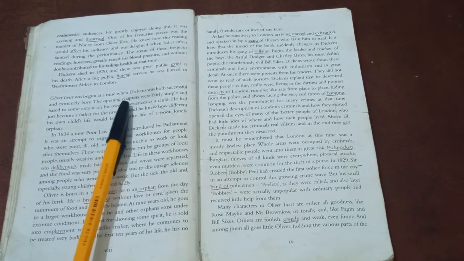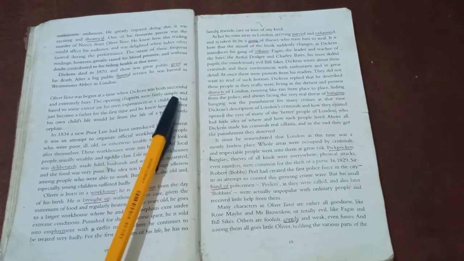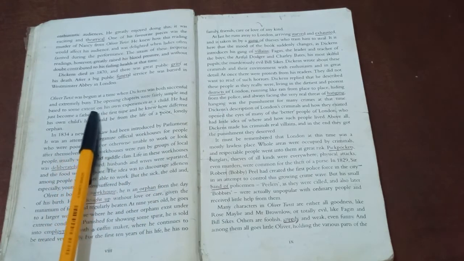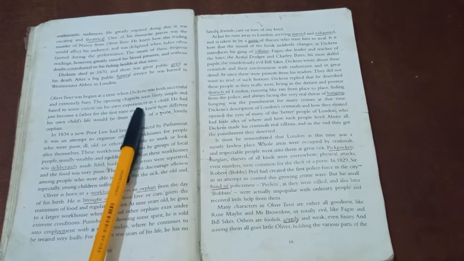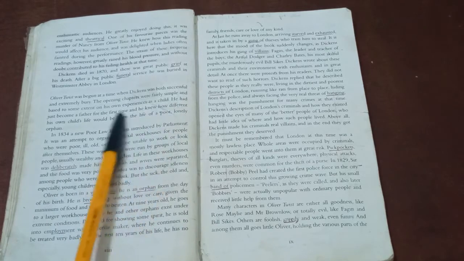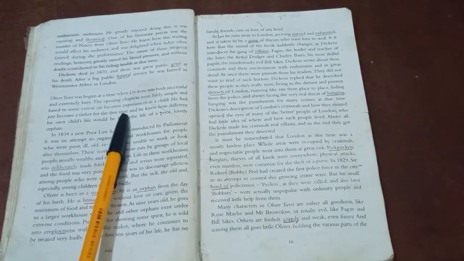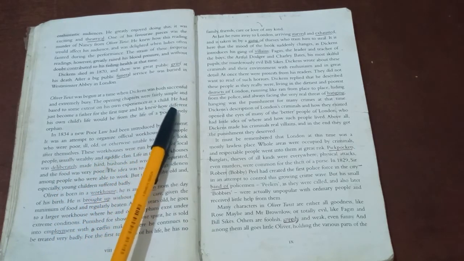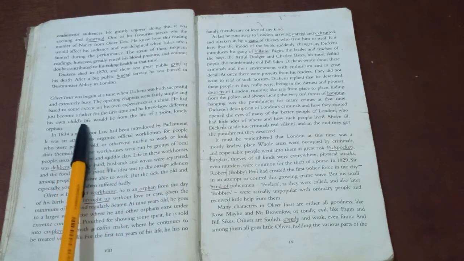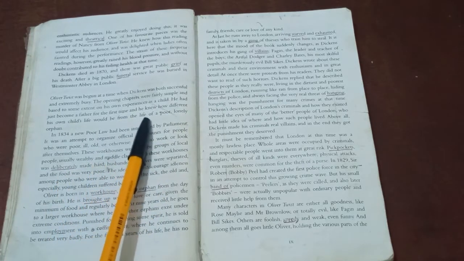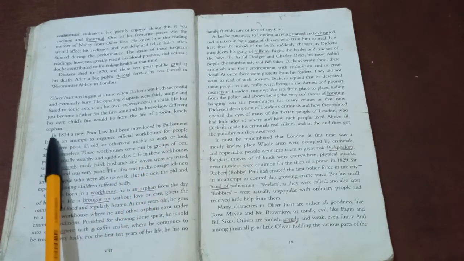The opening chapters were fairly simple and based to some extent on his own experiences as a child. He had just become a father for the first time, and he knew how different his own child's life would be from the life of the poor, lonely orphan.